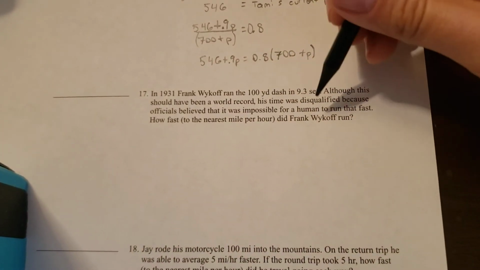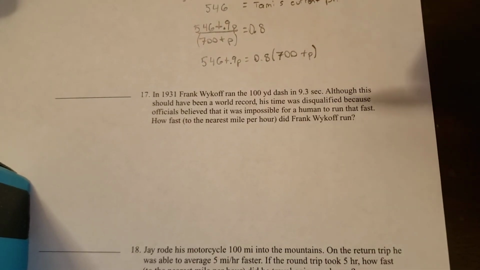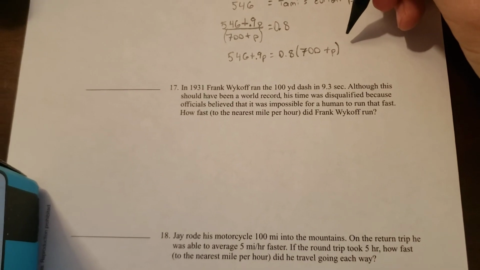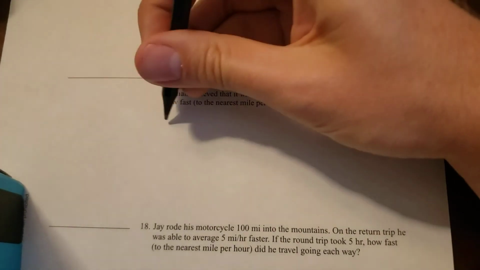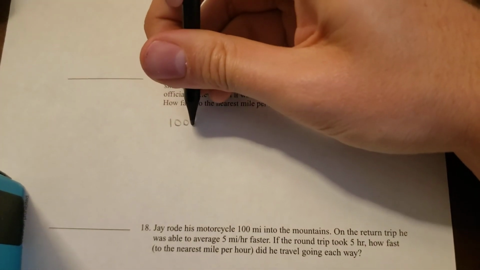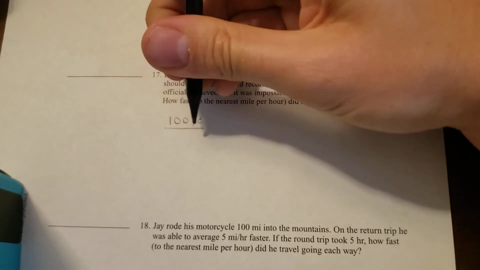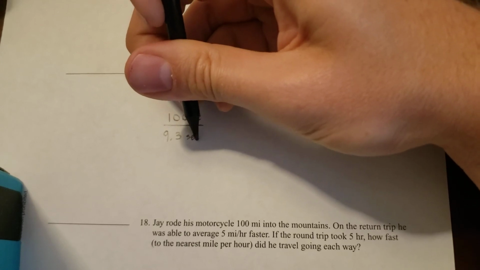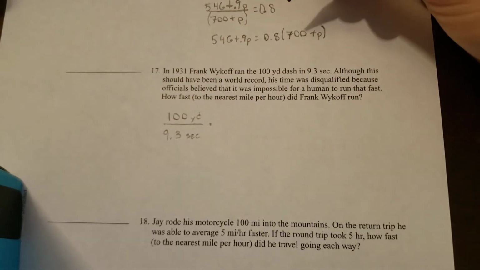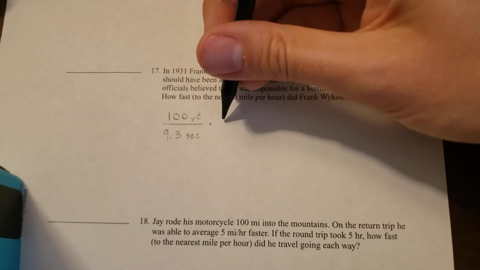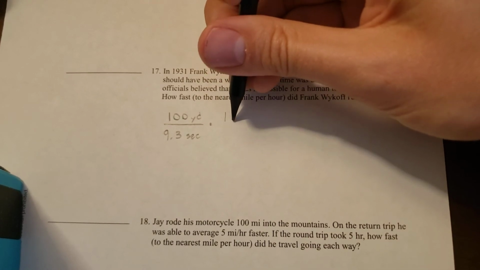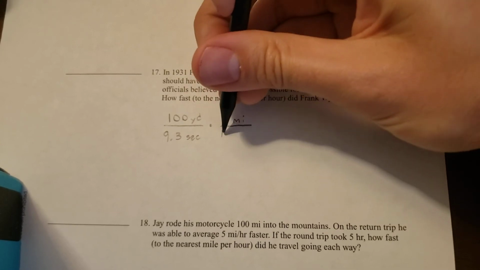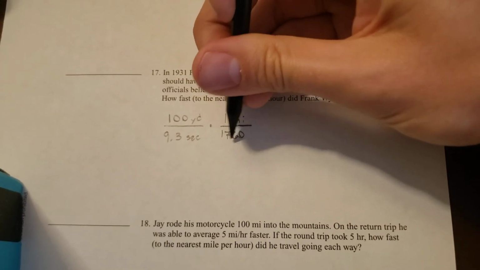So we need to convert this seconds to miles per hour. So what I need to do is I need to convert. So he ran 100 yards in 9.3 seconds. But I need to convert that to miles per hour. So how many miles are there in a yard? In 1 mile. So this is converting to miles. There are 1760 yards.